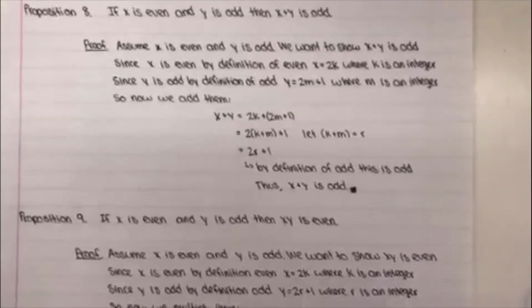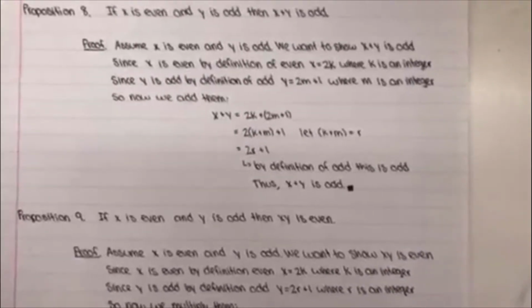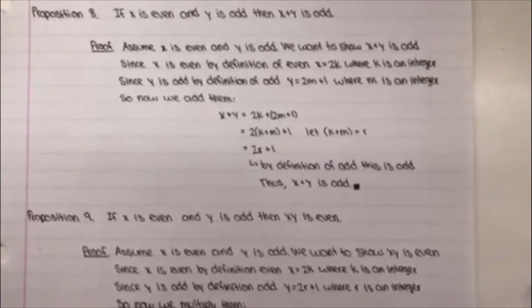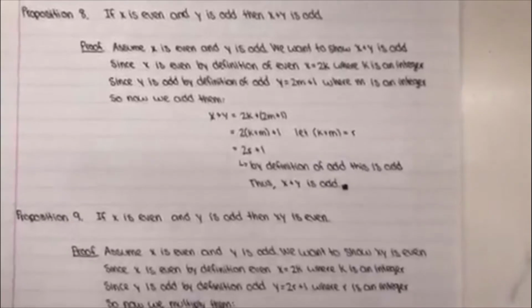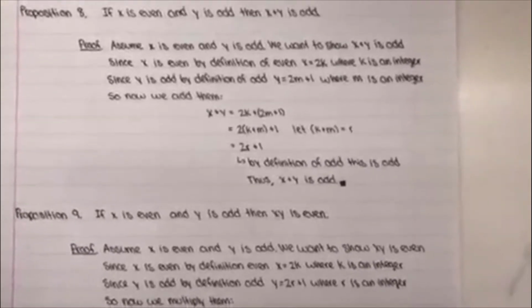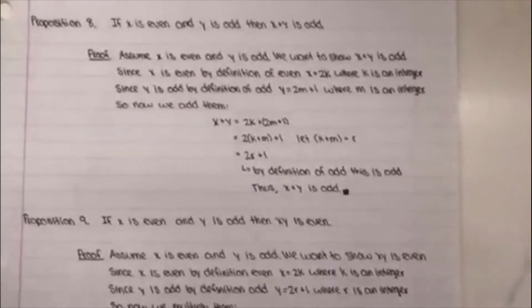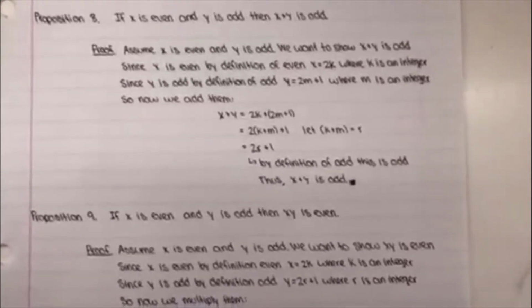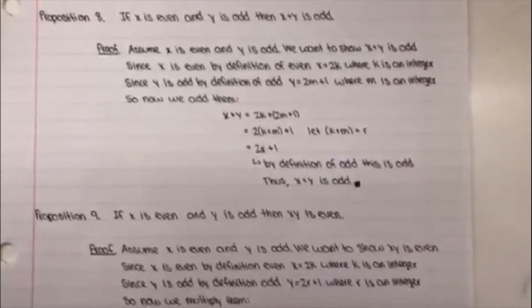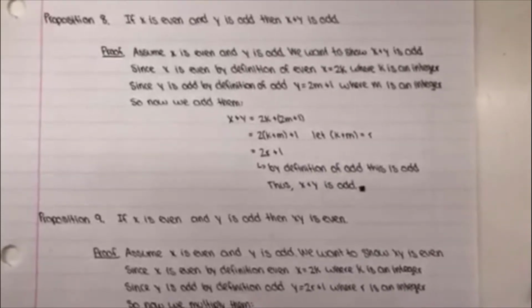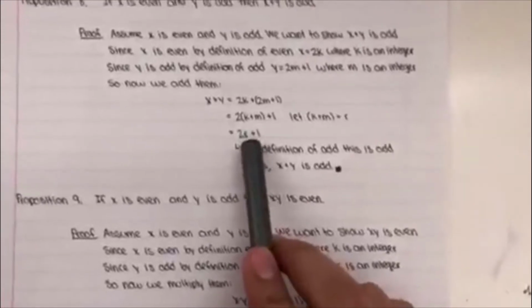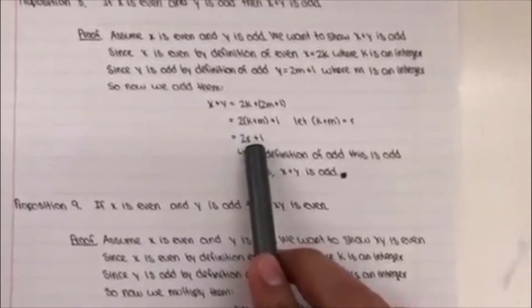We take out a 2. We can write that as 2 times k plus m plus 1. Now we let k plus m equal r, because we know k plus m will be some integer. So now we can write it as 2 times r plus 1. By definition of odd, this is odd. Thus, x plus y is odd, because the answer right here is written in the definition of odd.